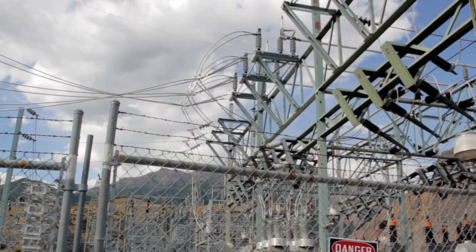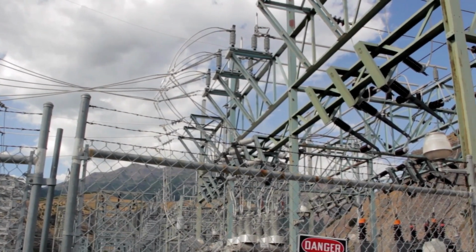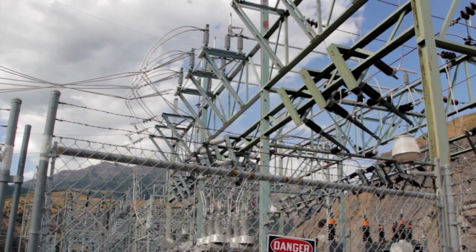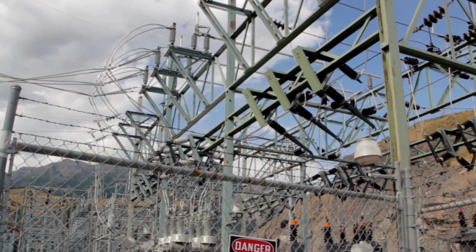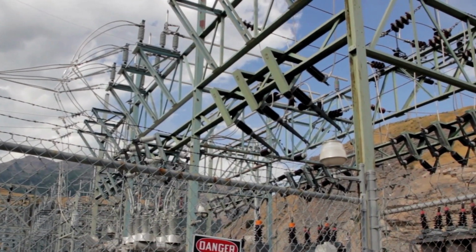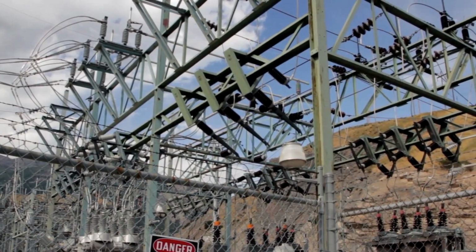Ever wondered how the methods of controlling circuits have evolved over time? Well, that's precisely what we're diving into today. Buckle up for a journey through time, tracing the evolution of circuit breakers.